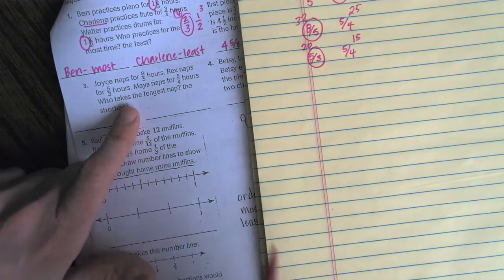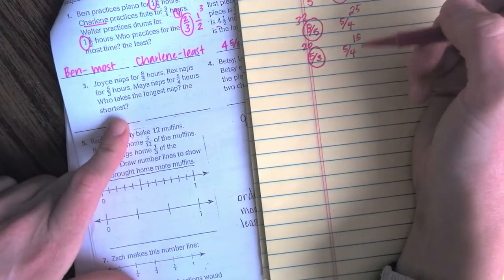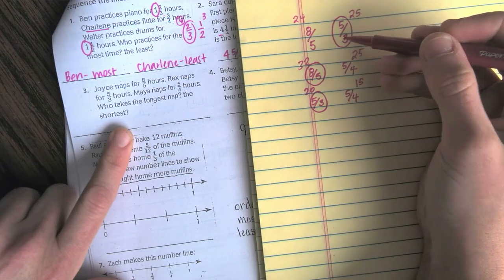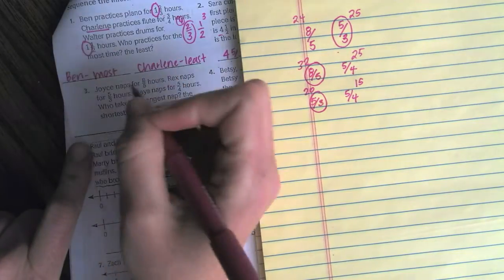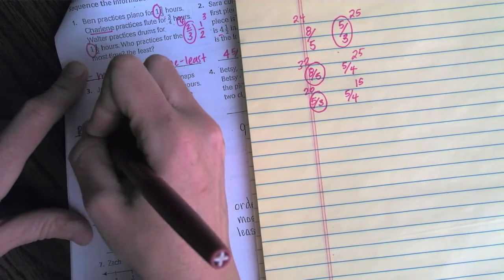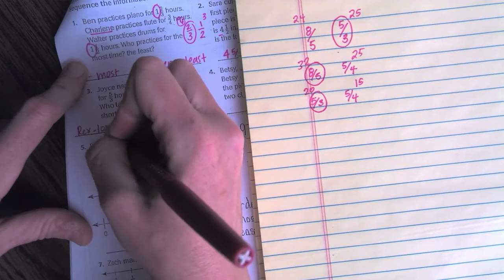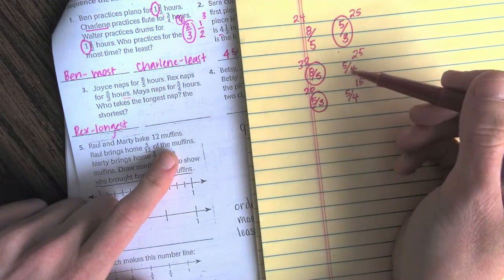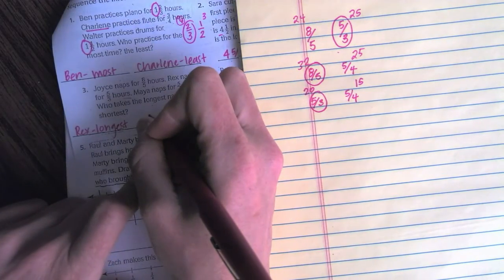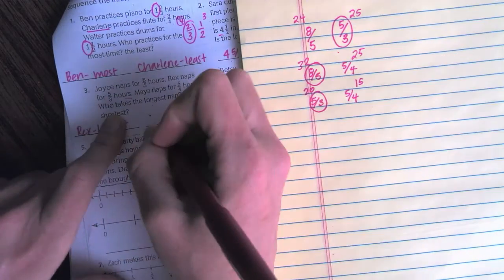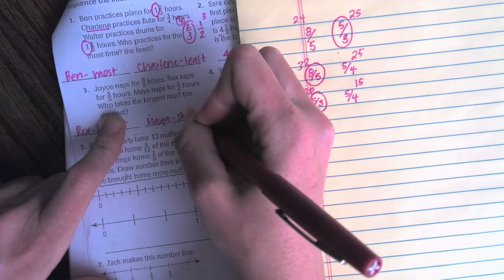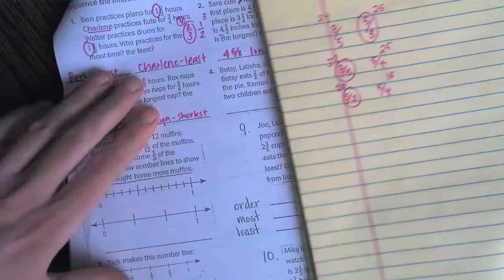So it says, who takes the longest nap? I'm going to look for the one that's circled twice. I have 5/3 circled twice, that'd be the longest, and that was Rex. So Rex takes the longest. And then the one without any circles will be my shortest, and that is 5/4. That was Maya. Shortest.